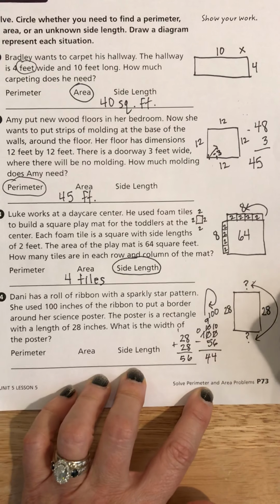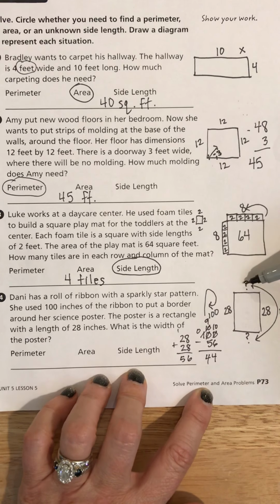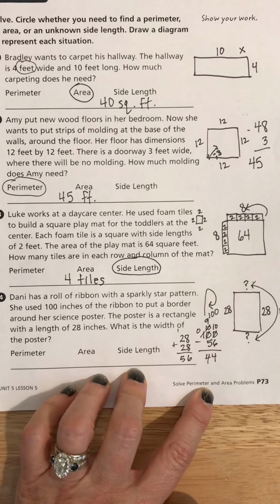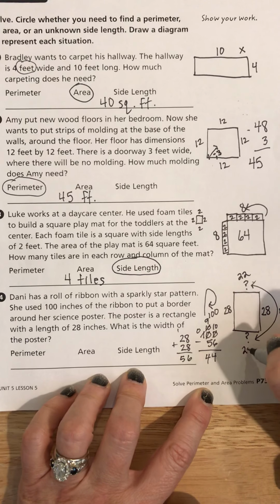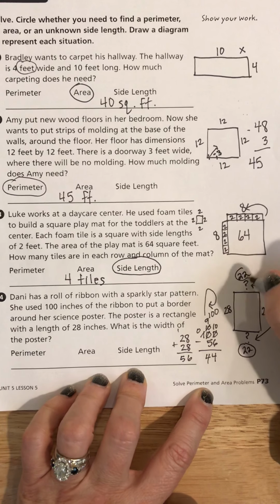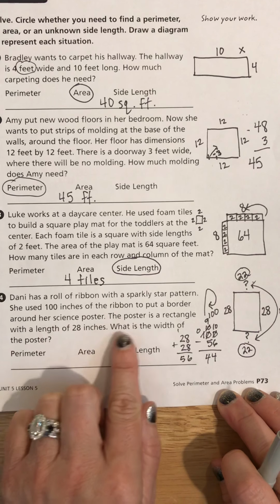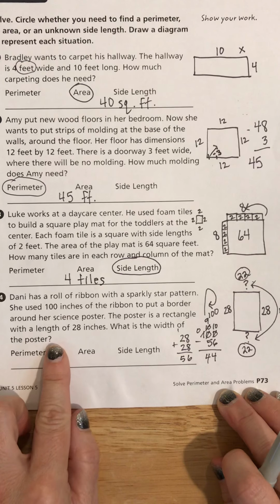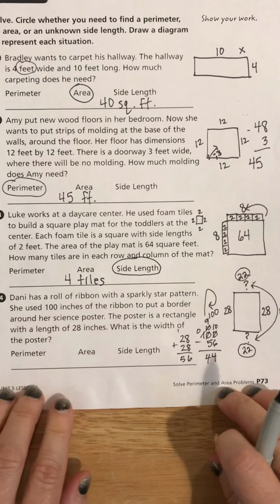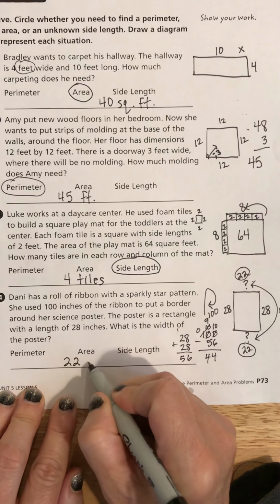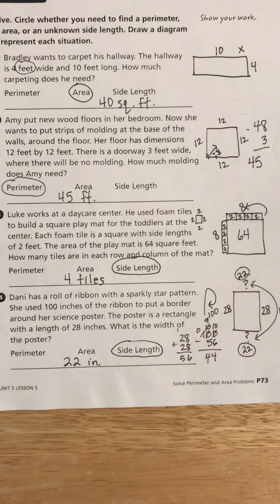So this side and this side together equal 44 inches, but I need half of that because I need half of that on the top and half of that on the bottom. Well, half of 44 is 22. Okay, so what is the width of the poster? The width is 22, and our label is inches. 22 inches, and we were measuring side length.